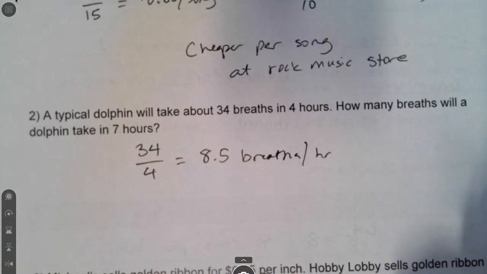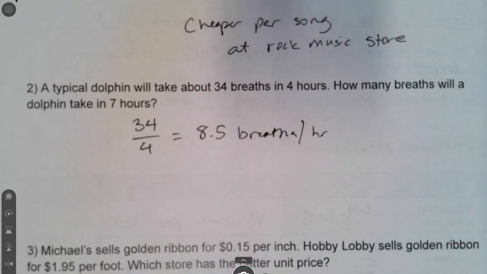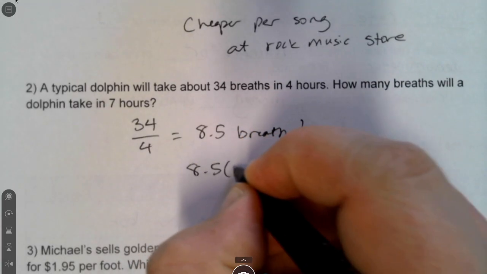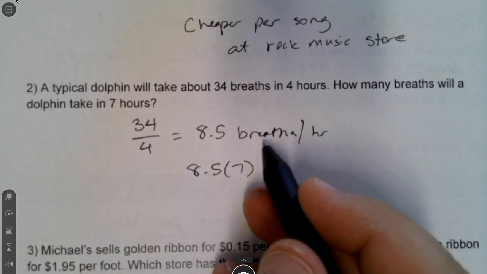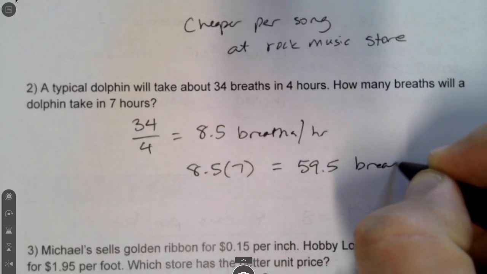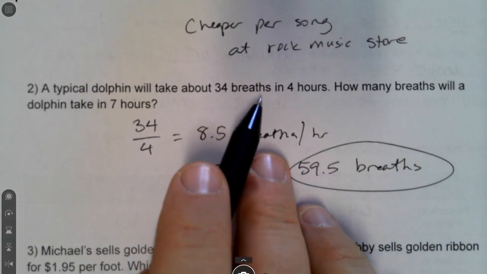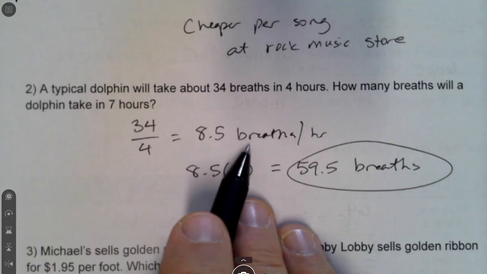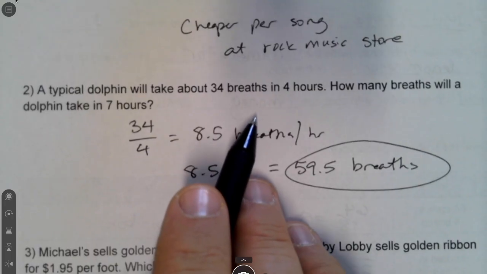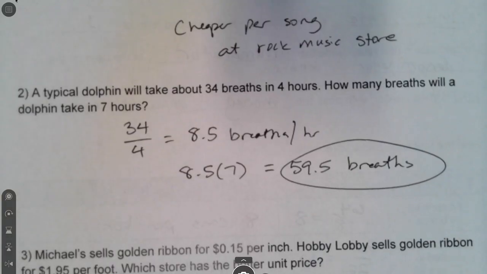So on average, they take 8.5 breaths per hour. So if we want to know how many breaths they'll take in 7 hours, we just multiply that 8.5 by 7. So 8.5 times 7 means that at this same rate, in 7 hours, they would take 59.5 breaths. So once we find the unit rate, we can then find out how much it would be for a different amount. We were told how many breaths they'd take in 4 hours, but we were able to use that information to figure out how many breaths they would take in 7 hours.